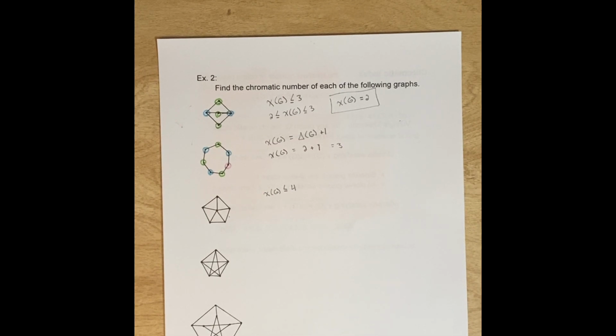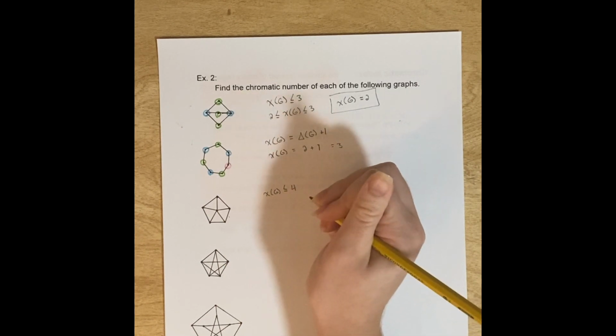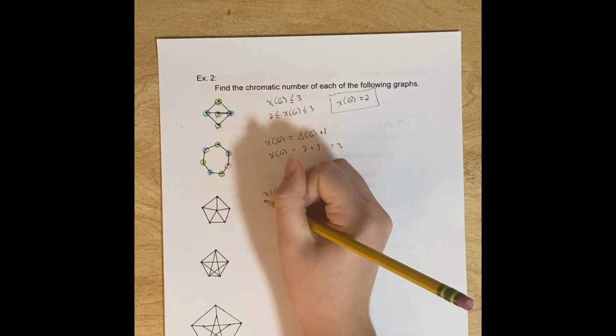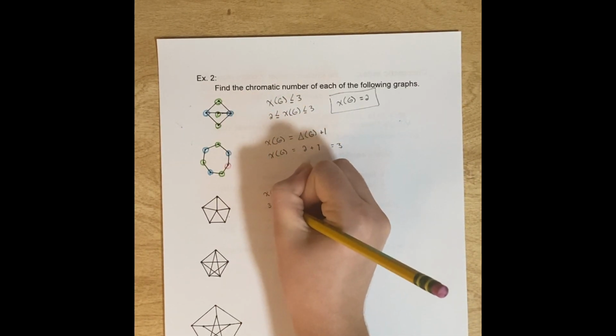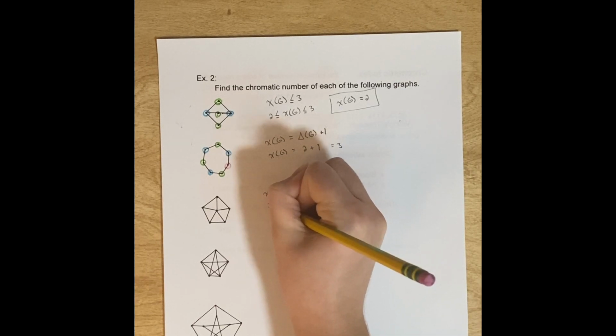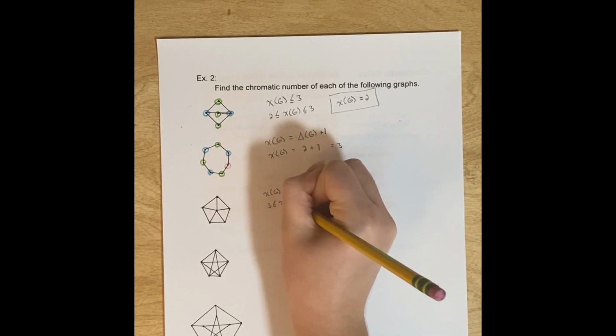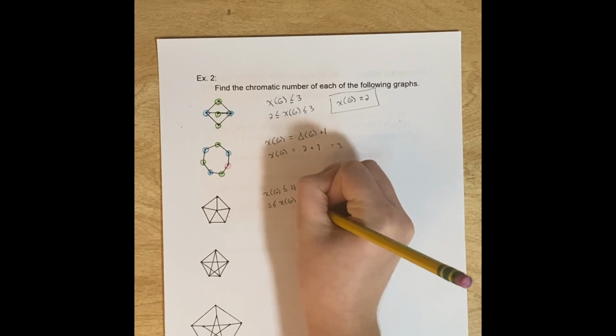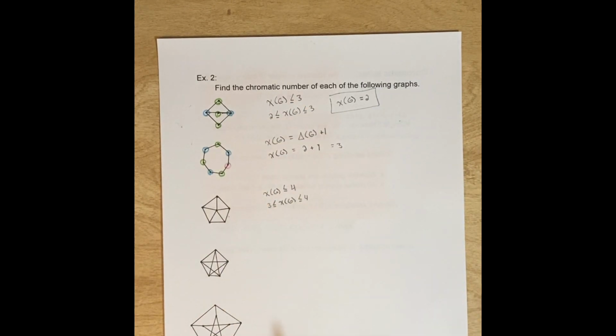We also know, looking at this graph, that the largest clique size is 3, which gives us a lower bound. And so therefore we can say that the chromatic number is greater than or equal to 3 and less than or equal to 4.